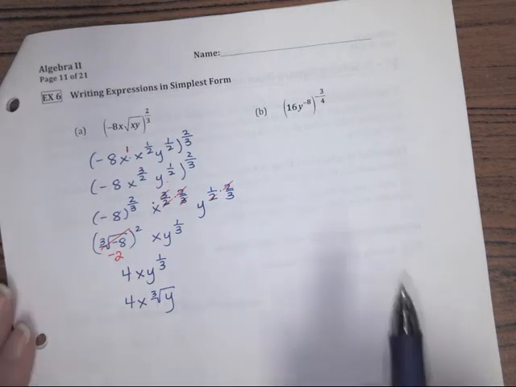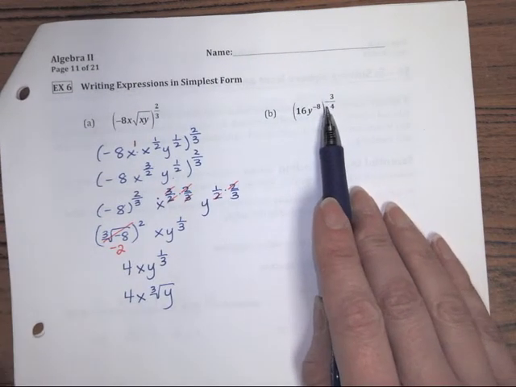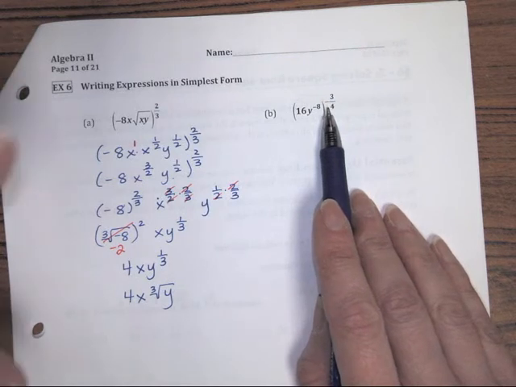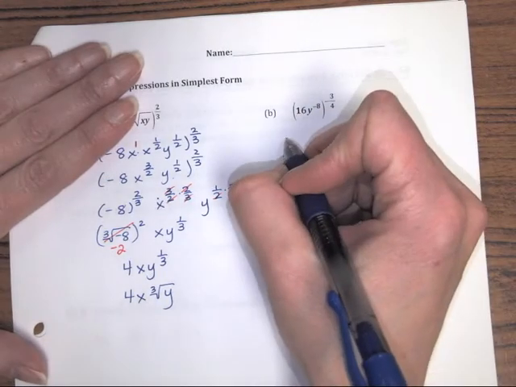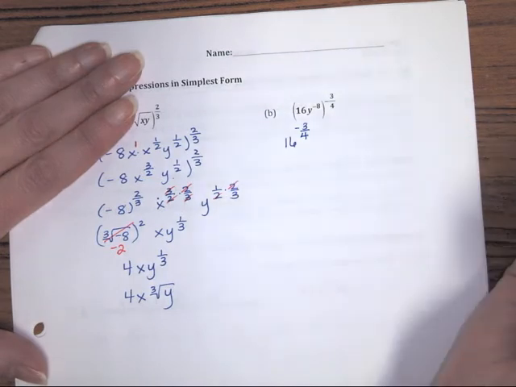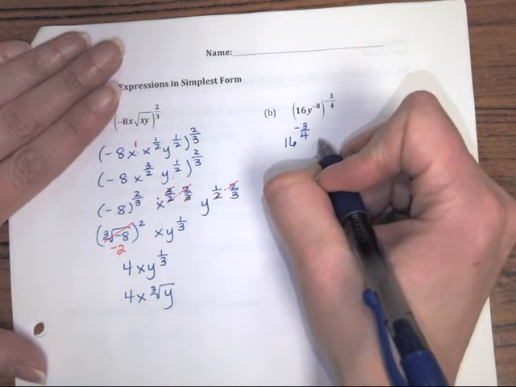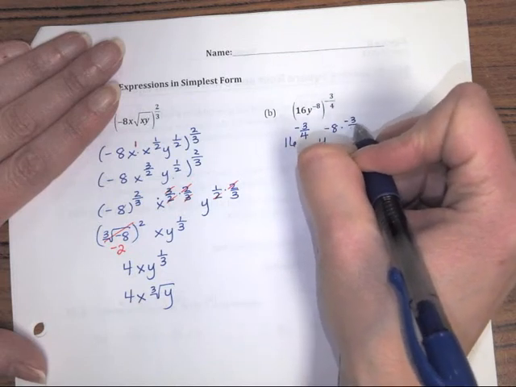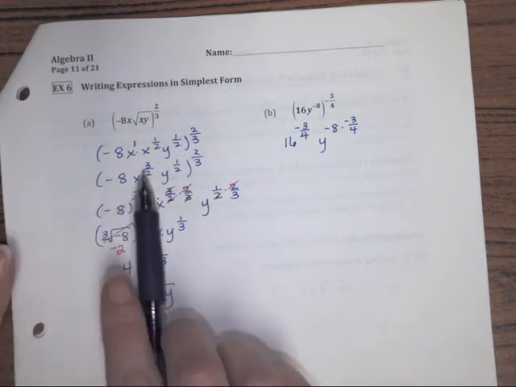Okay, let's go ahead to the next example, and it may be hard to see, but this is actually negative here. The negative and the fraction bar are really, really close. It almost looks like just a giant fraction bar, but it is negative. So, I'm going to do this. 16 to the negative 3/4 power. Fair enough? And then I have y to the negative 8 times negative 3/4 power. Agree? Following exactly what I did over here.